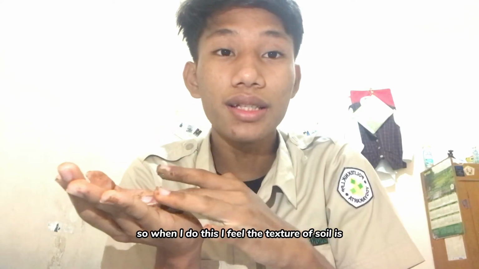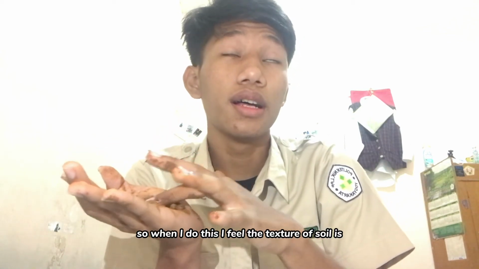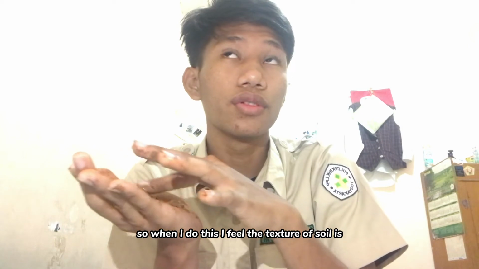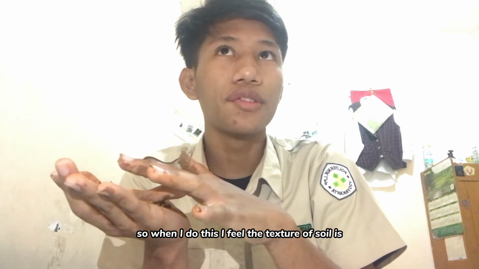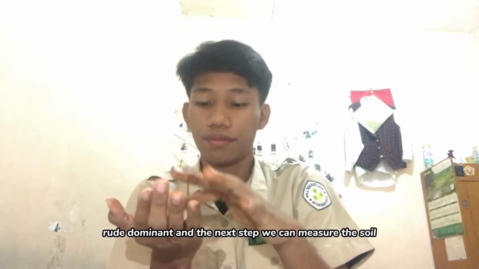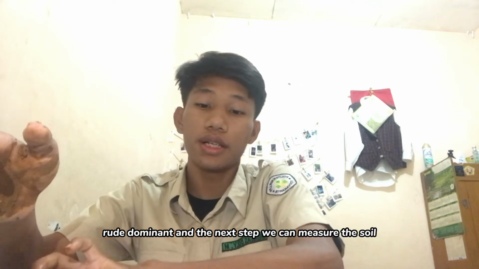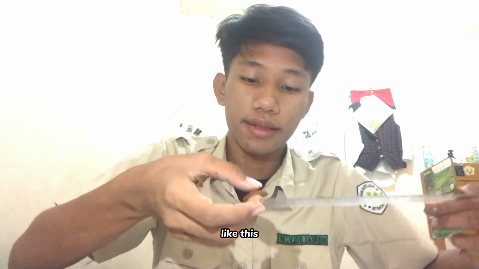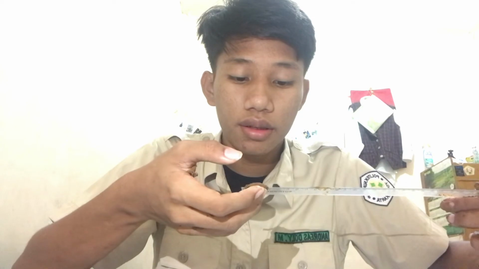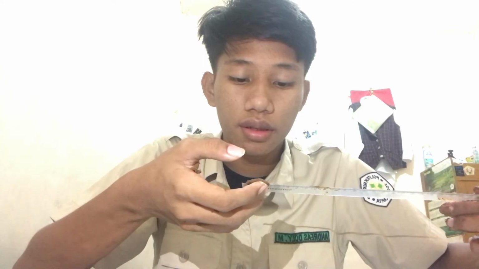So when I do this, I feel the texture of soil is rough dominant. And the next step, we can measure the soil like this. Three centimeters.